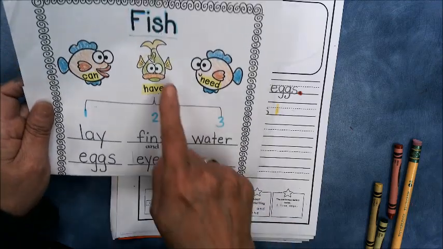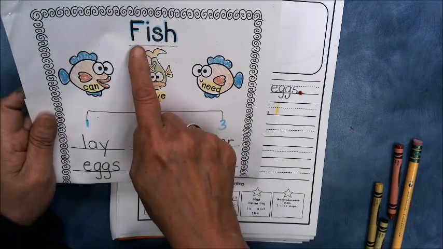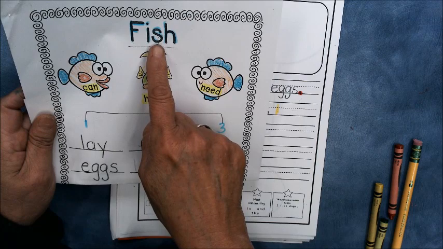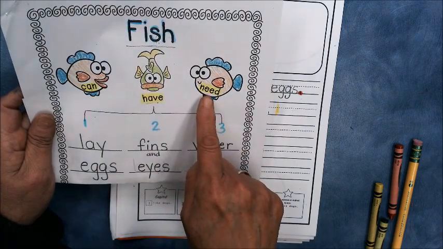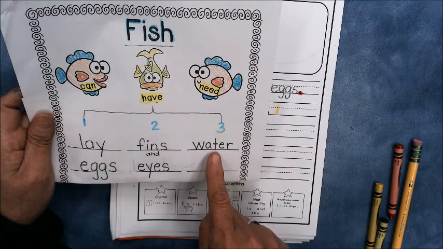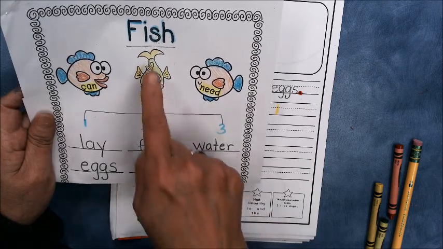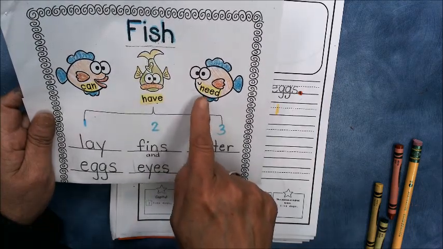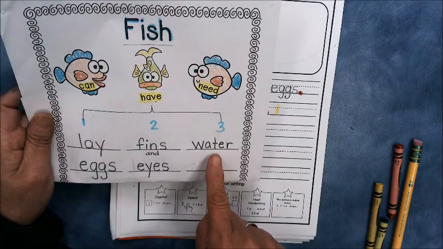Now, here is sentence number 3. Please read the word if you can. Read this word. And read this word. Okay, did you say fish need water? If you did, that's correct.